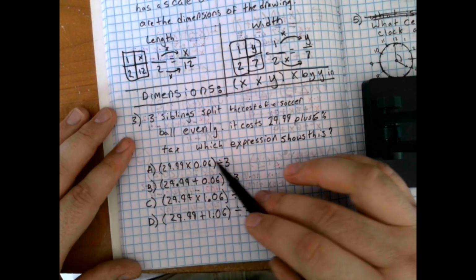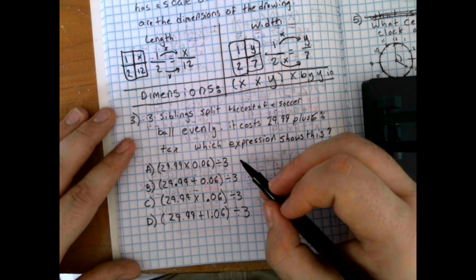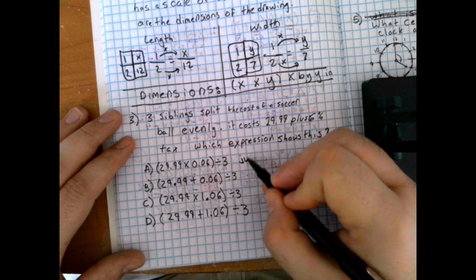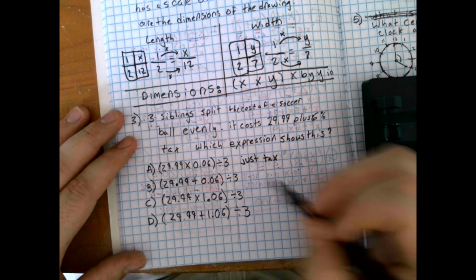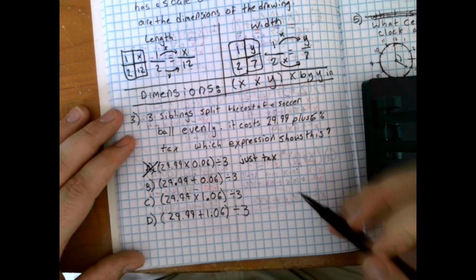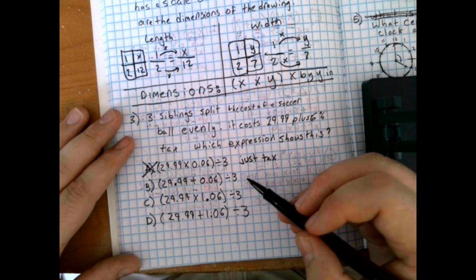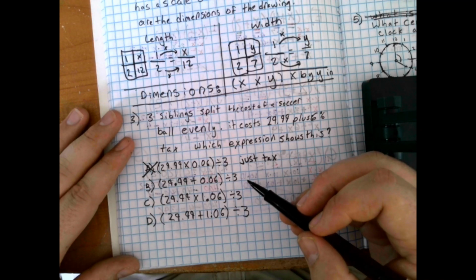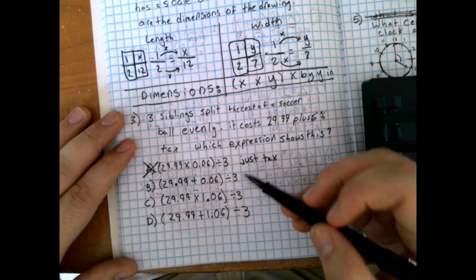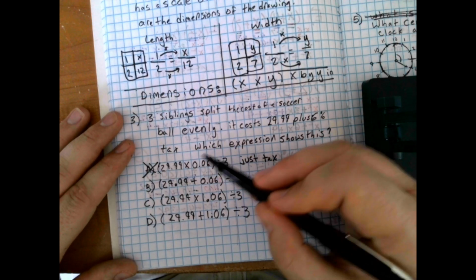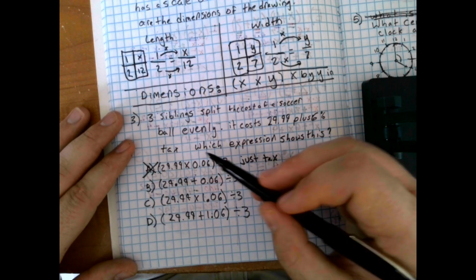This would show what would happen if just the tax is divided. So this is not correct. This, option B, says $29.99 plus 0.06 divided by 3. Now remember, this times 0.06, that would give us our tax information.